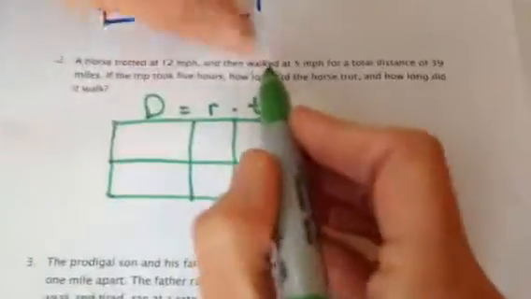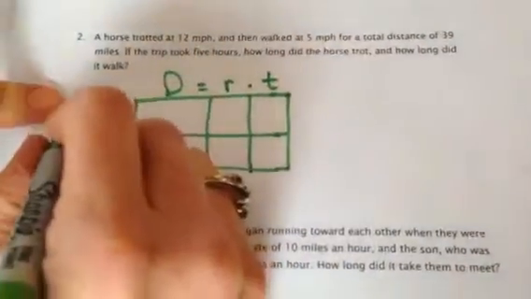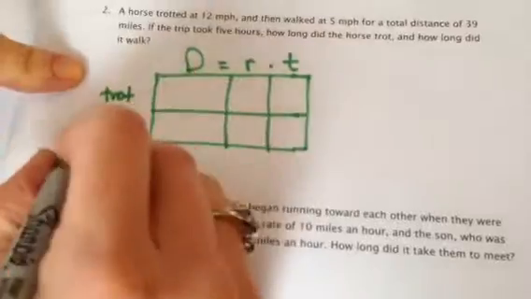All right, distance equals rate times time. Let's see what we've got here. We've got a horse who's trotting and walking. So we have two scenarios. Here's where it's going to trot. Here's where it's going to walk. So we always have two different things going on.